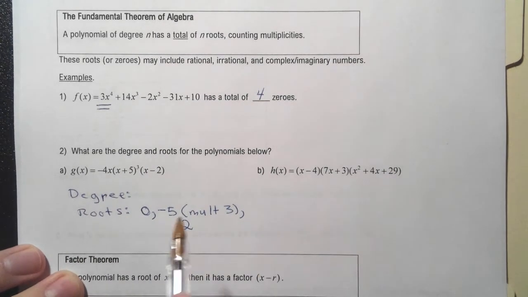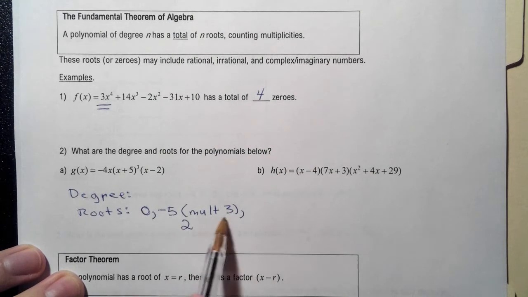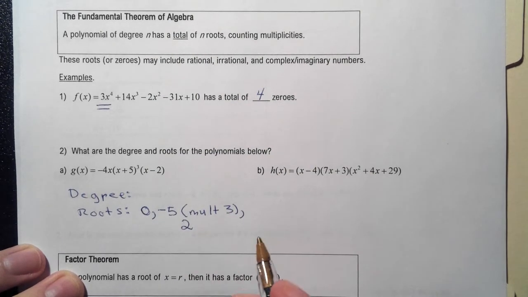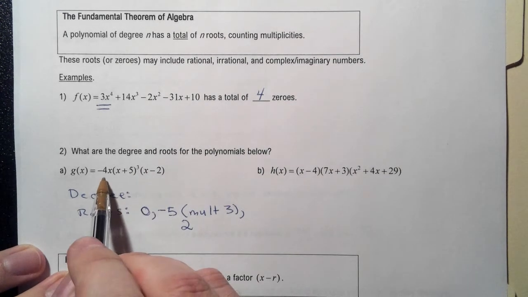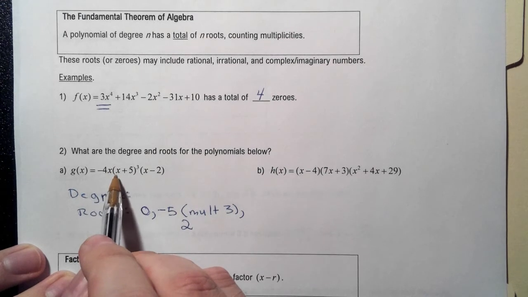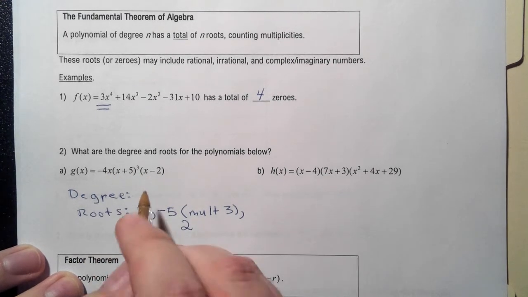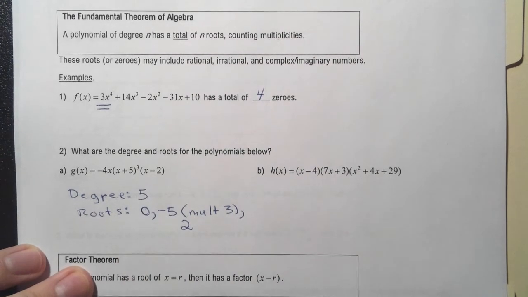As we've discussed before, if I add up those multiplicities, which are 1, 1, and 3, I would find the degree. I can also think about if I multiplied these out, I would have negative 4x times x plus 5 times x plus 5 times x plus 5 times x minus 2. That would in fact be 5 x's being multiplied together, giving me a degree of 5.